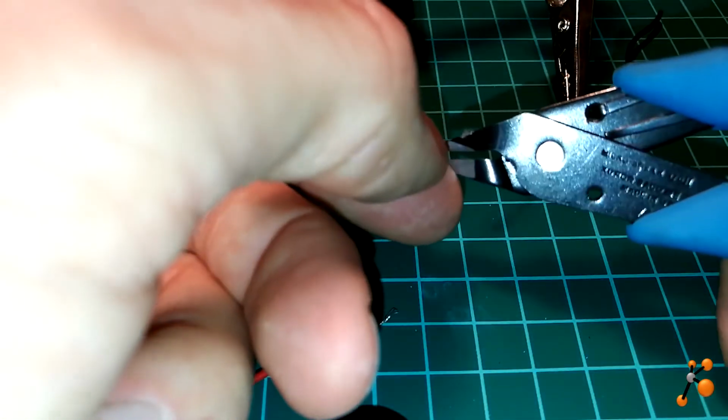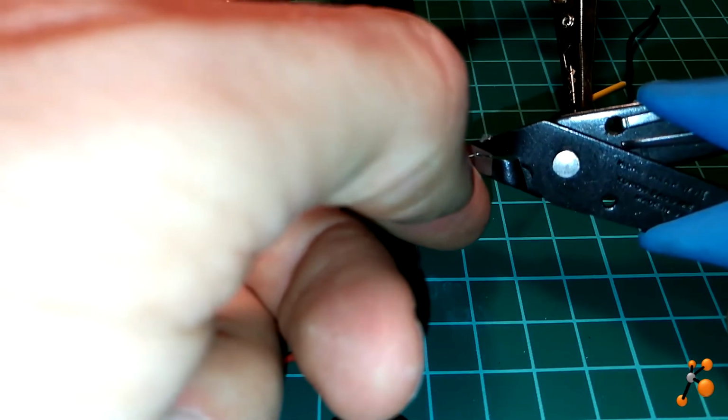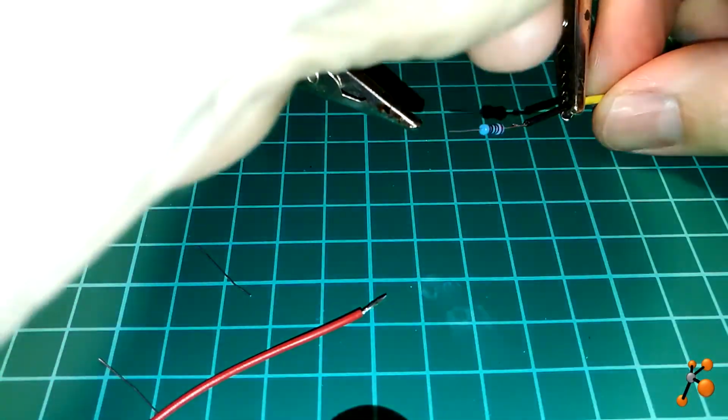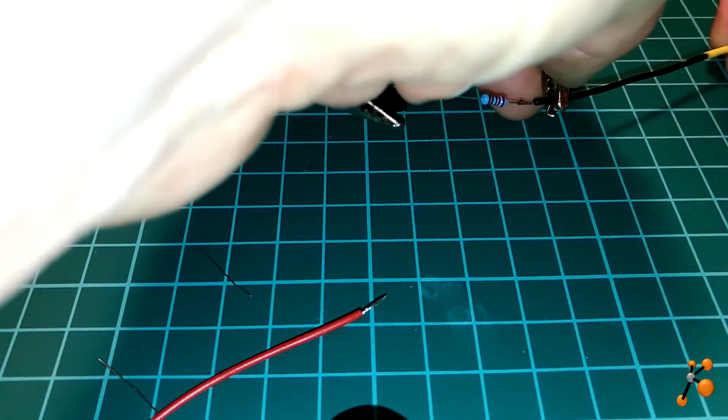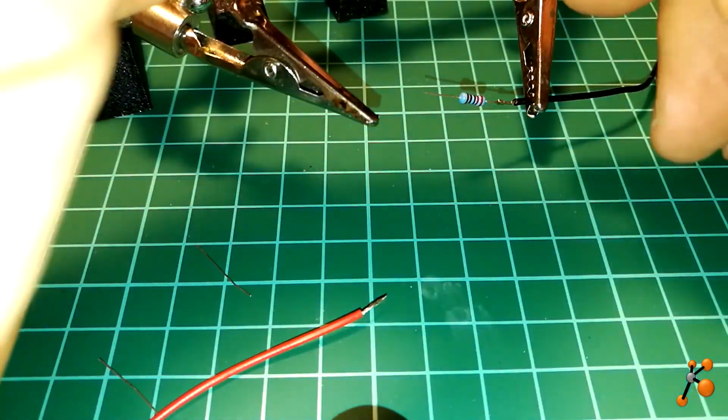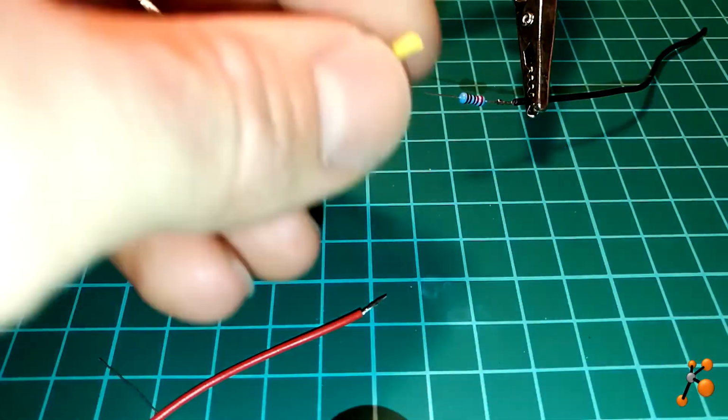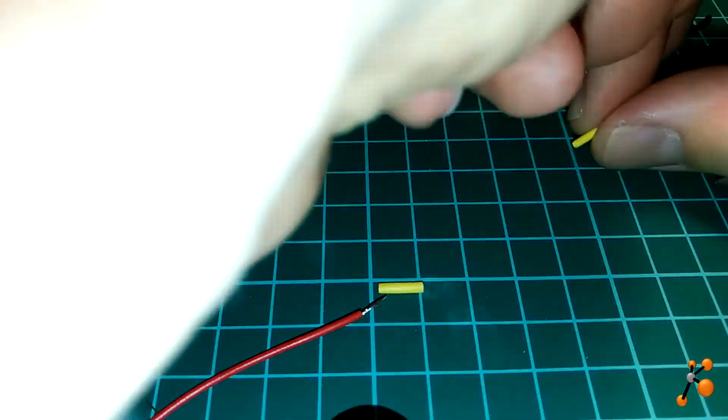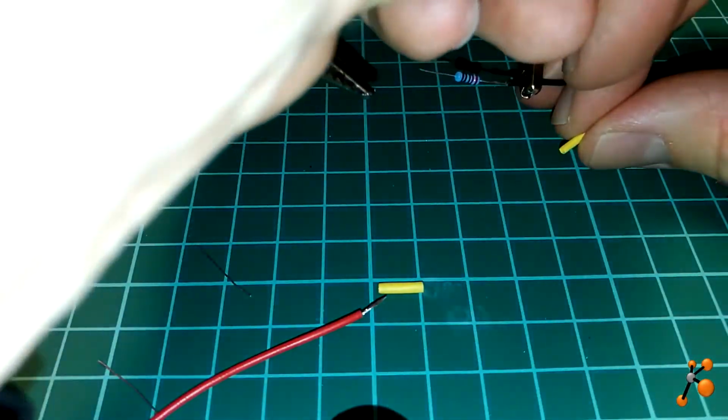Then maybe what I could do is take half of this and put it here. Yes, now it's better.